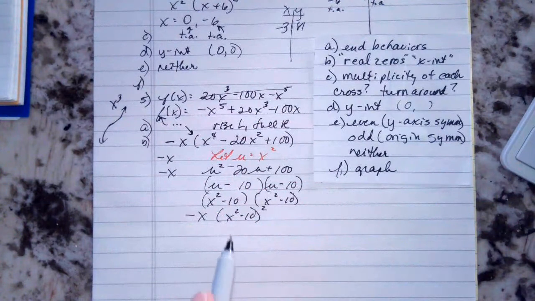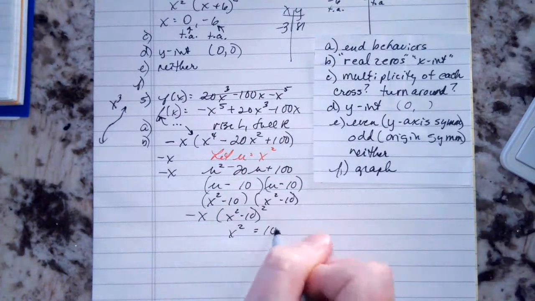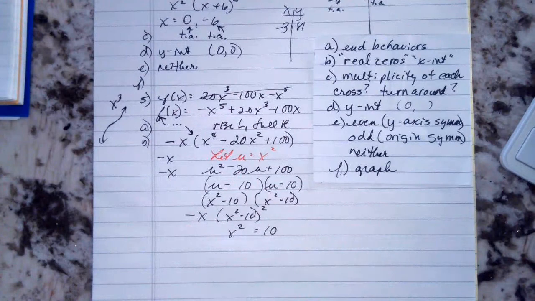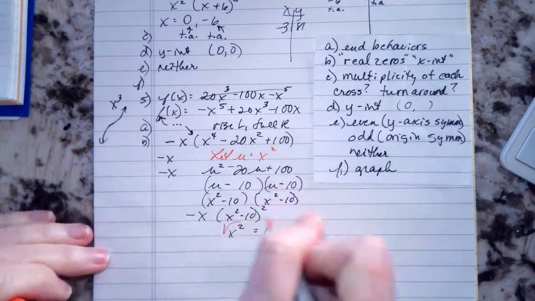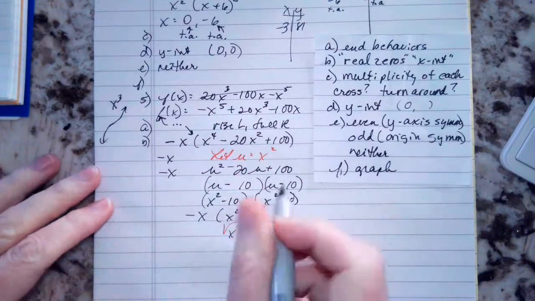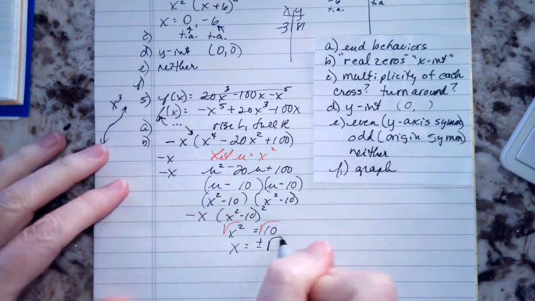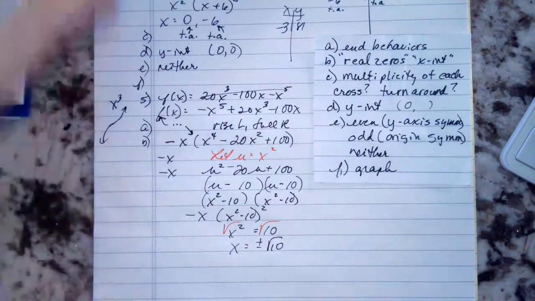The problem with this guy is this is not x. So we're going to have to think of it as x squared equals 10. And then we're going to take the square root of both sides, as you've been doing before. This is nothing new. x equals, you put the radical on, positive or negative square root of 10.